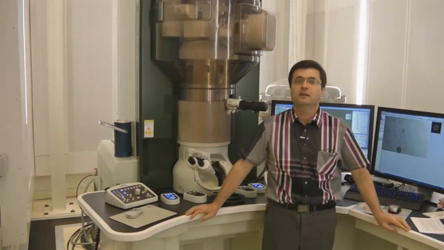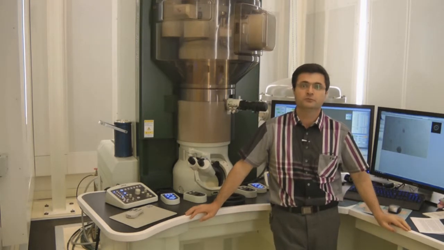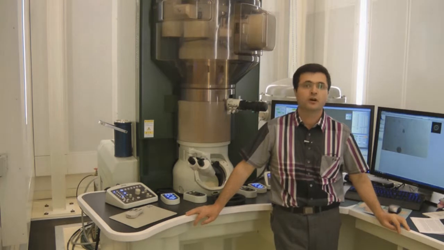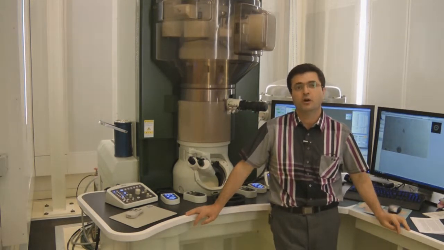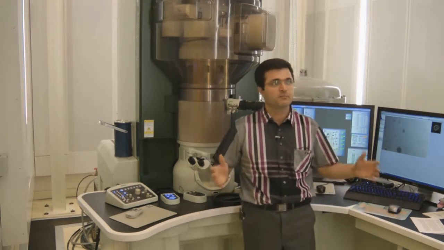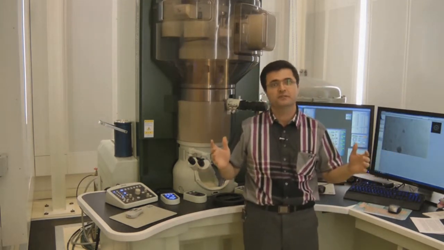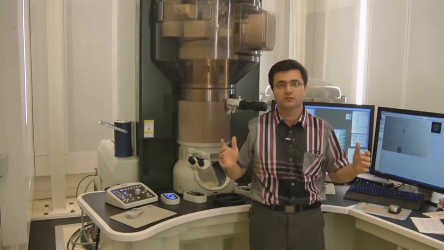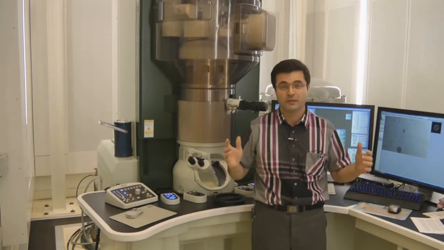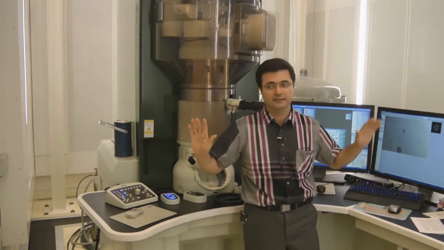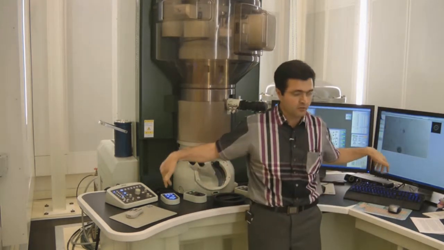We are in a transmission electron microscope room at the University of Warwick, and I am in front of one of the most powerful transmission electron microscopes in the entire world. This room is a purpose-built room, and to be able to see individual atoms, we need to stabilize the microscope. So the room is temperature controlled and the microscope is isolated from the rest of the building.